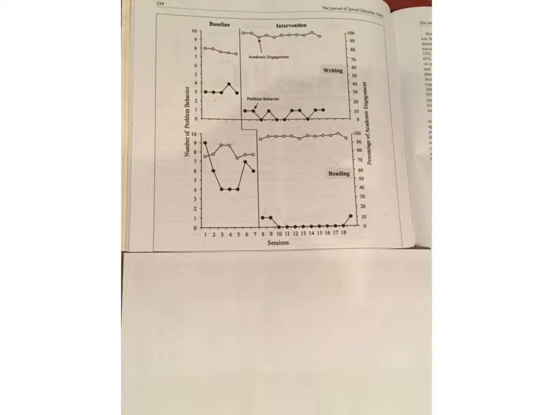Now let's look at the top tier of this graph. Now there are two different sets of circles represented. You've got open circles, and then you've got closed circles. The open circles correspond to the percent of academic engagement shown by the student, and then the closed circles correspond to the number of problem behaviors exhibited by the student.